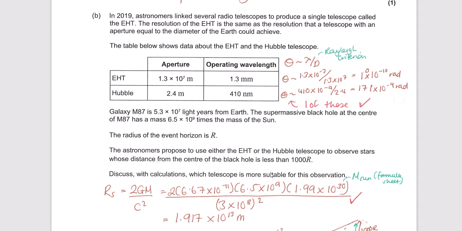So now I'm going to go back up here and work out what the Rayleigh criterion is for each of these telescopes. It's the wavelength divided by the aperture. Don't forget nanometres or millimetres, but I find that the EHT has a Rayleigh criterion of 1.0 times 10 to the minus 10 radians, whereas the Hubble is 171 times 10 to the minus 9.